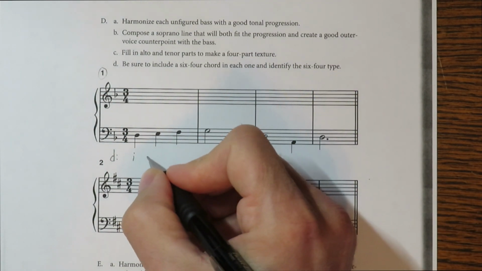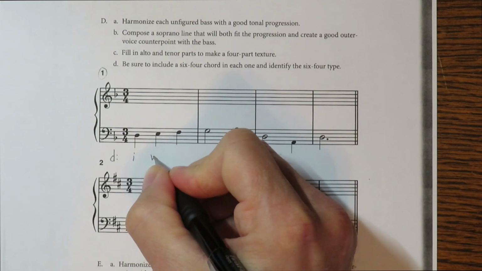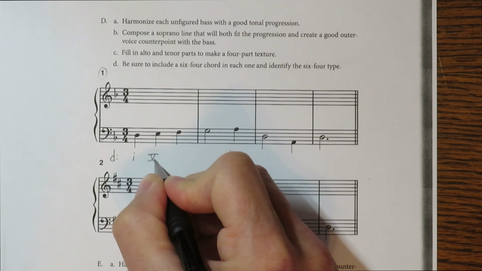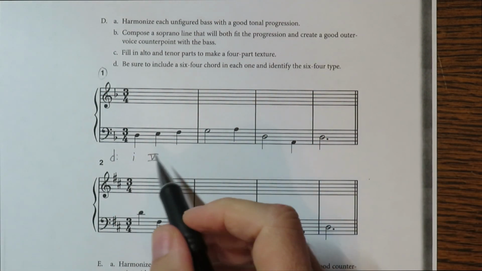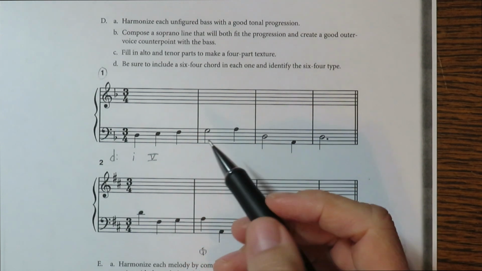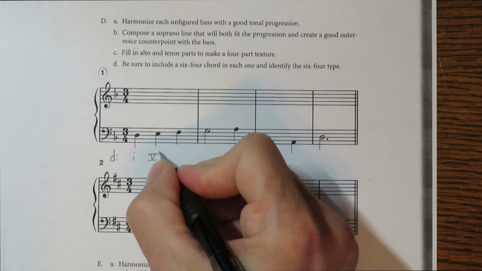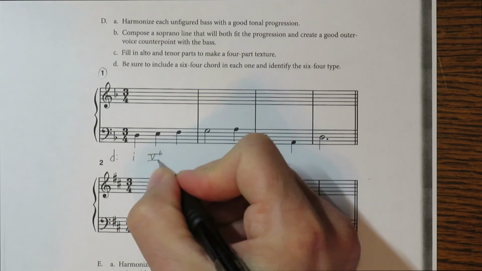Now I chose to make it major because that's what's commonly done in this era of music, and also it establishes the key right off the bat.